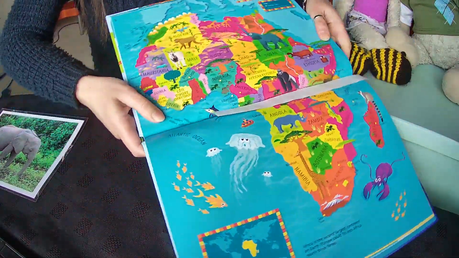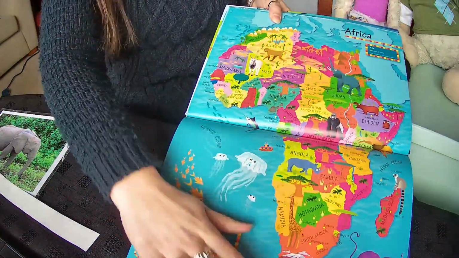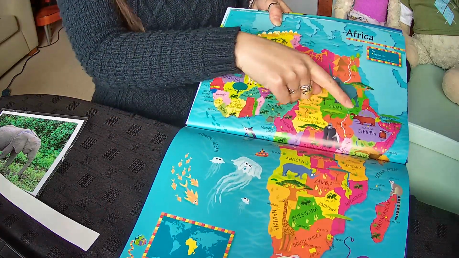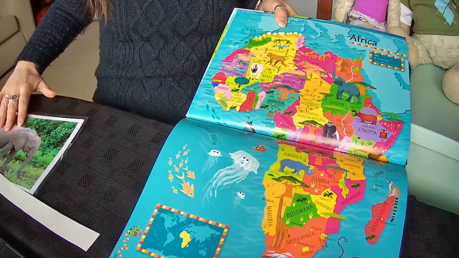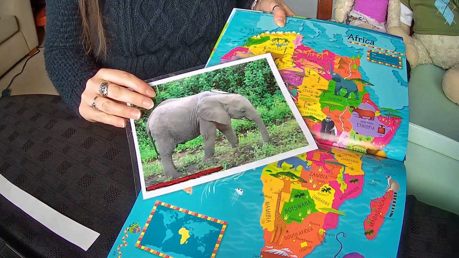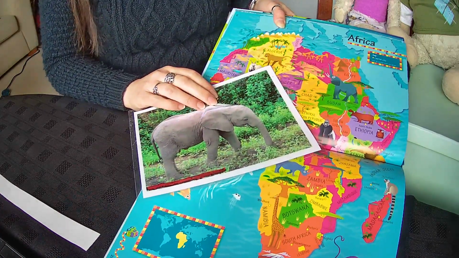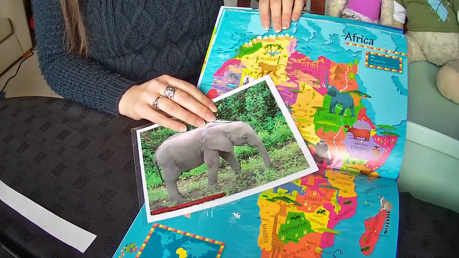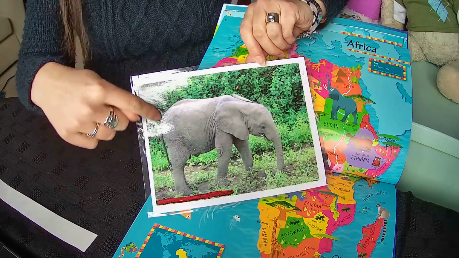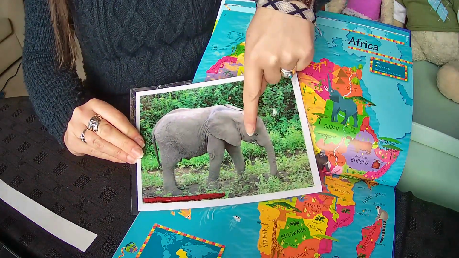Now Africa is such a big continent that it has to have its own whole page like this. I have to turn it this way. It's made up of lots and lots and lots of different countries. And again, you can see the elephant here. I'm just going to bring in our photograph of our African elephant while we talk about it. So this is the continent of Africa, and this is where the African elephants are found. Now, just like the Asian elephant, four legs, tail, lovely long trunk for eating with, but the main difference is the size of the ears.